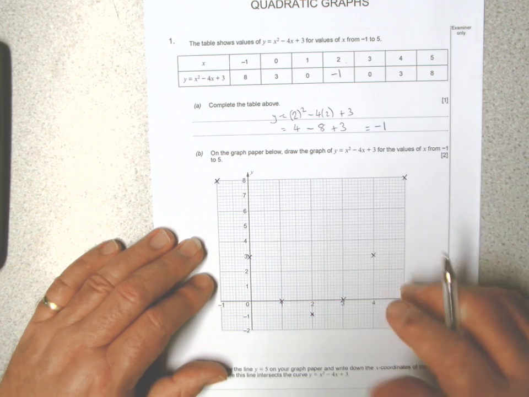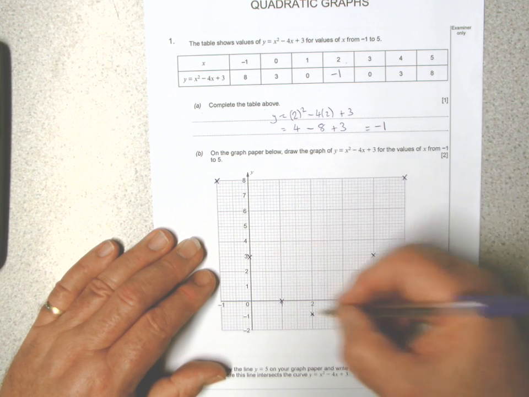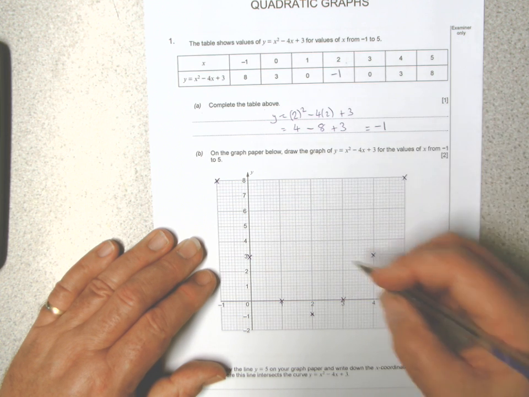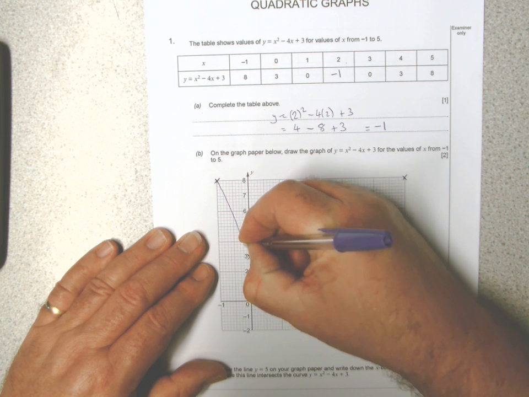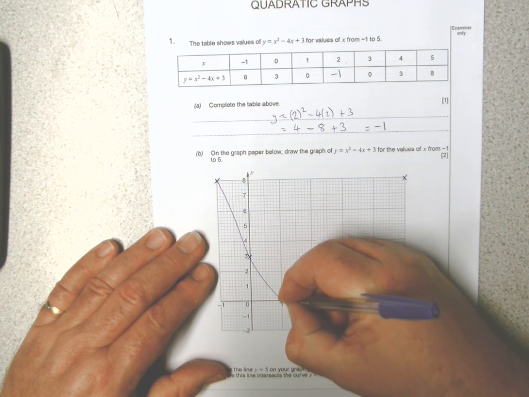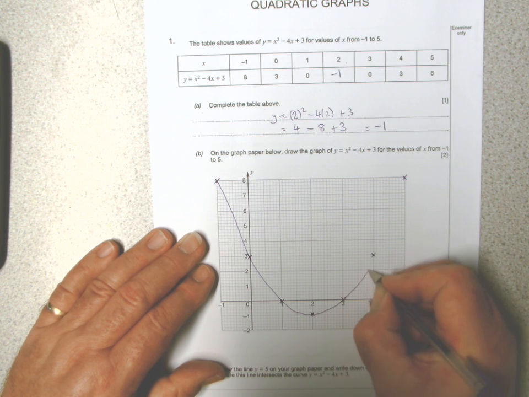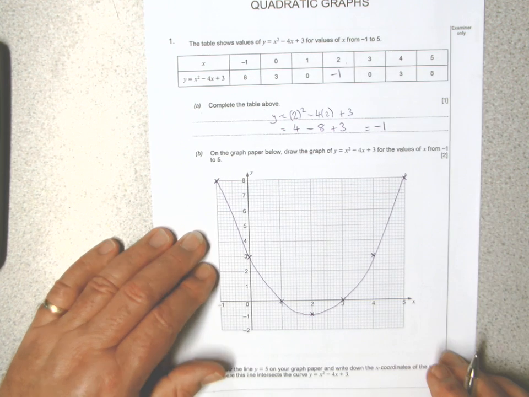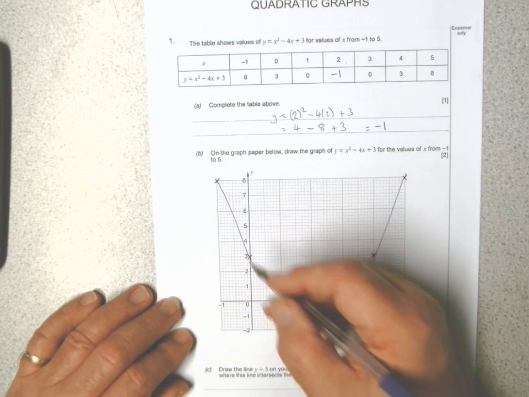Now then, to draw the curve, you've got to join the dots, join the crosses, and not have any tram lines. No double lines. So you've got to be fairly confident in how you draw it. Don't worry too much, as long as you've got the general shape and it's going through the crosses. Just missed that one there. Okay, we're okay. Now then, there's my graph.